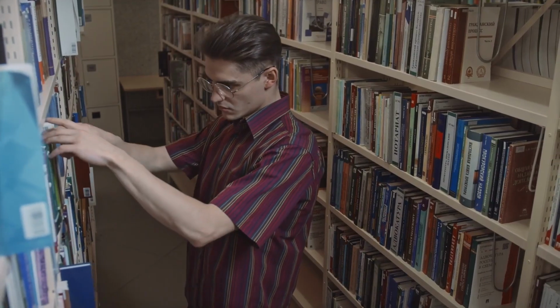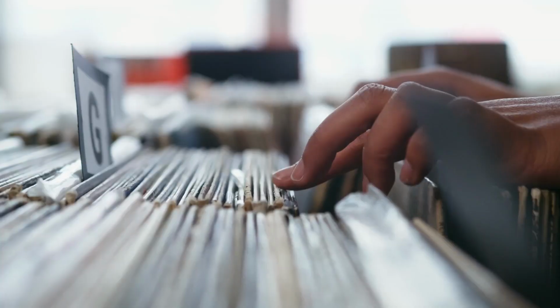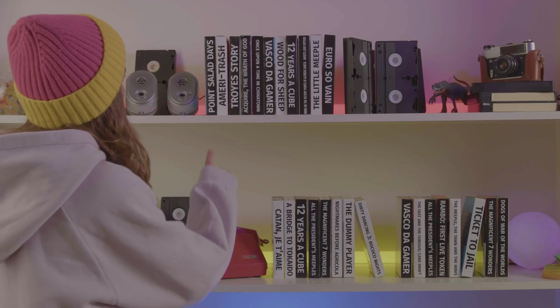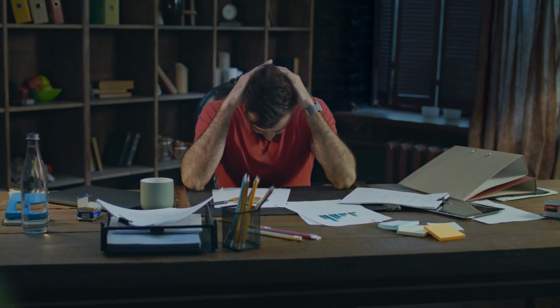How many times have you known the answer exists somewhere, but you just can't find it? Maybe it's buried in a PDF, hidden in meeting notes, stuck inside a training manual, or sitting in a video you saved months ago. So you waste 10 minutes searching, then 20. Then eventually you give up and ask someone else.